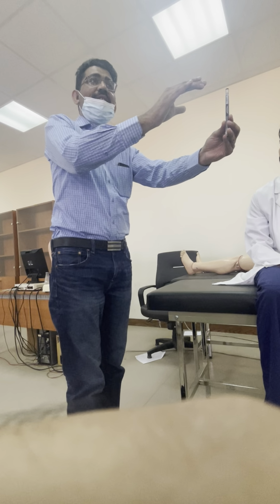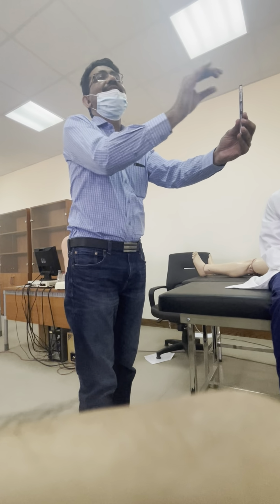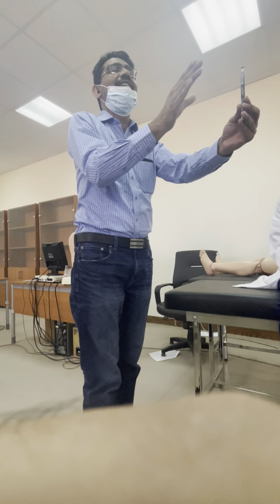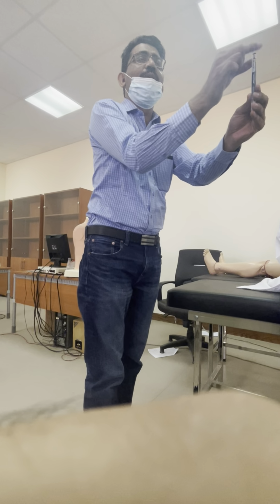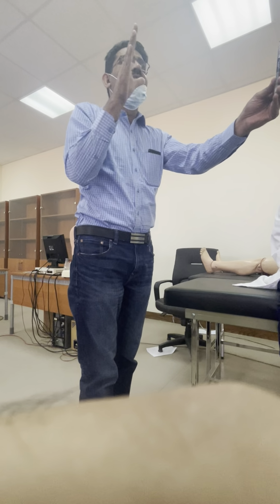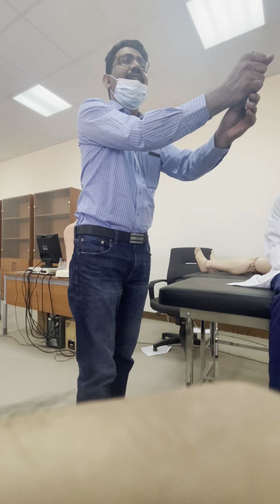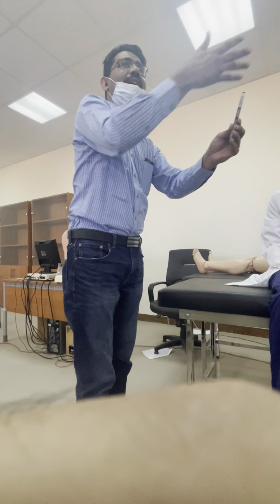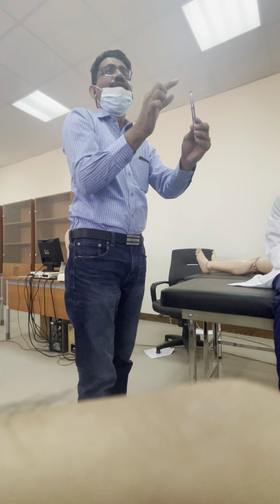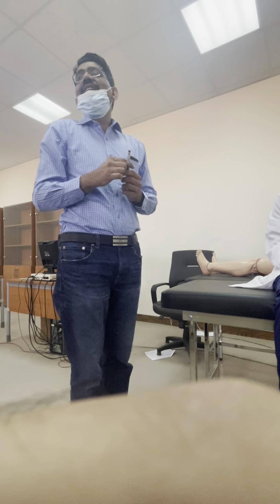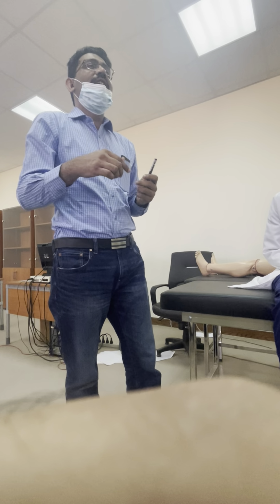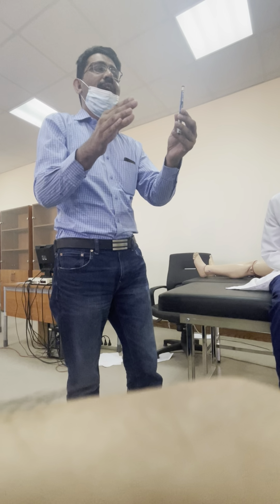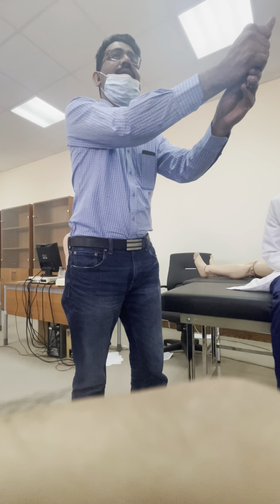And what else? The patient will be unable to reach that target. Because this is a highly coordinated act, he will either grasp it like this, or he may go from right or from left. So this is an intention tremor. Intention tremor, when you intend, when you move. And the moment he grasps, tremor will.